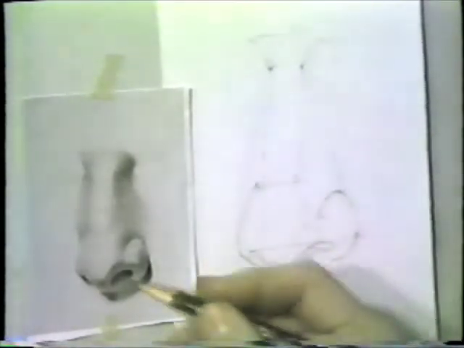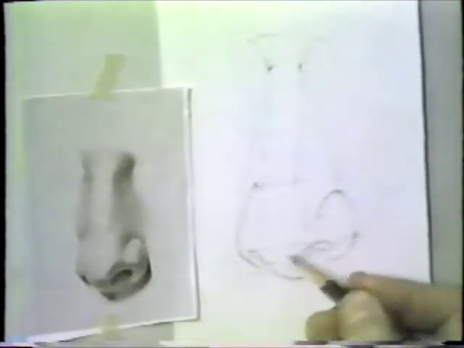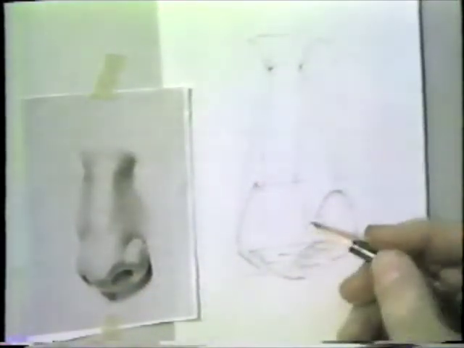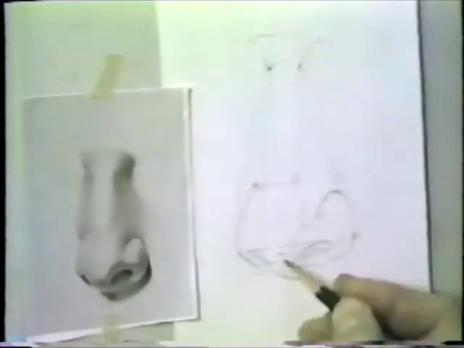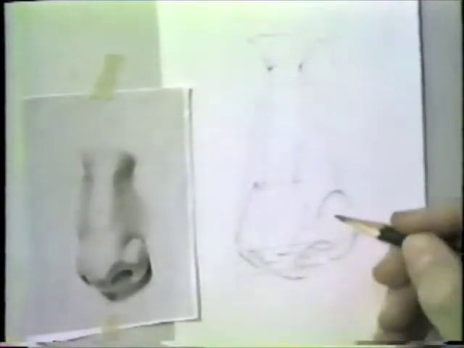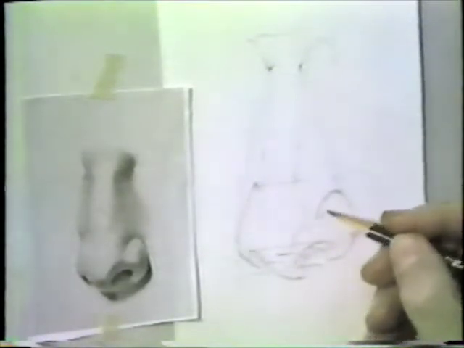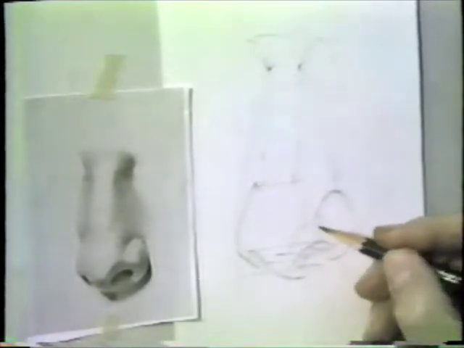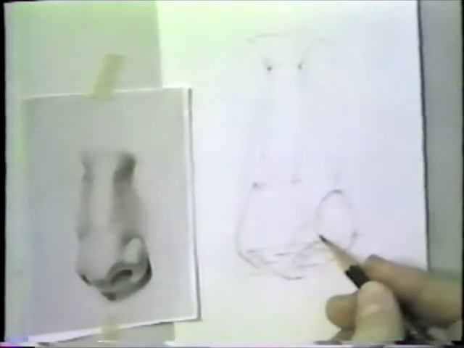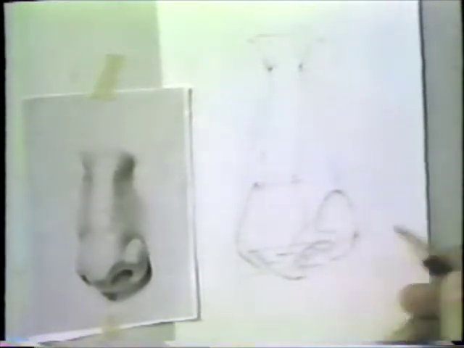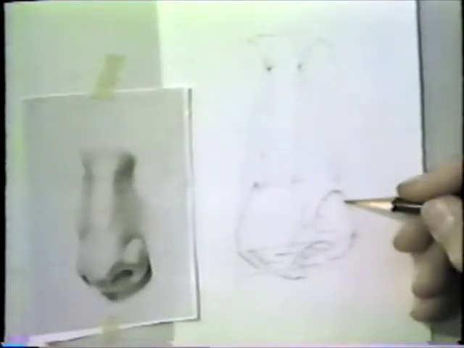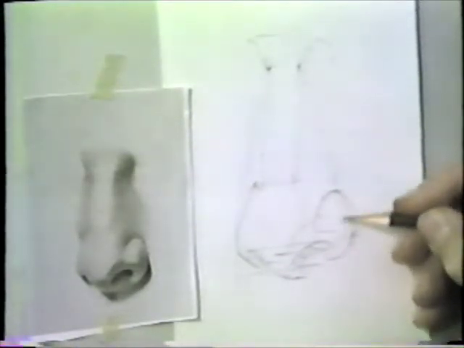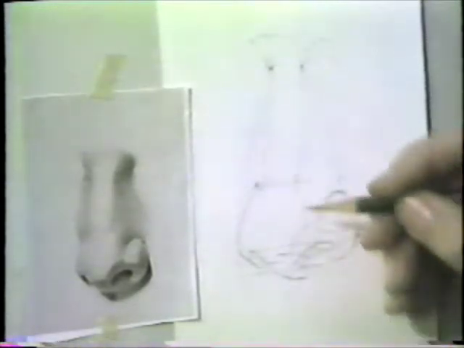And this point here comes to about here like this. So let's just bring this plane down like this. Bring it over here like this and down like this and across like this is the plane for the bottom of the nose, and this plane is at a right angle.